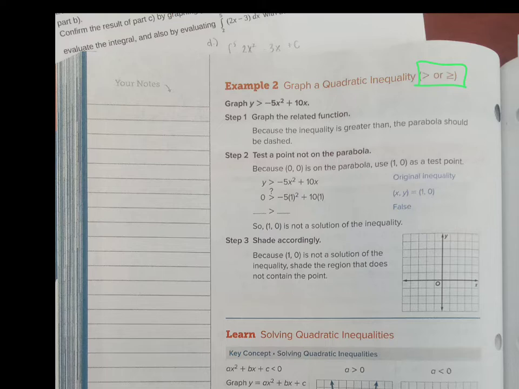Always good to find the vertex. So I'm going to start with the axis of symmetry, negative b over 2a, right? In this case, a is negative 5, b is 10, and you notice there's no c, so c is going to be 0.